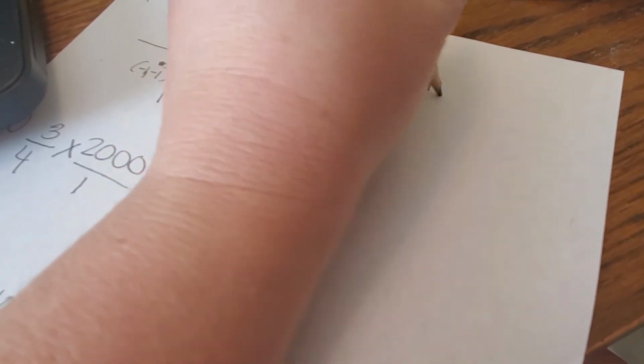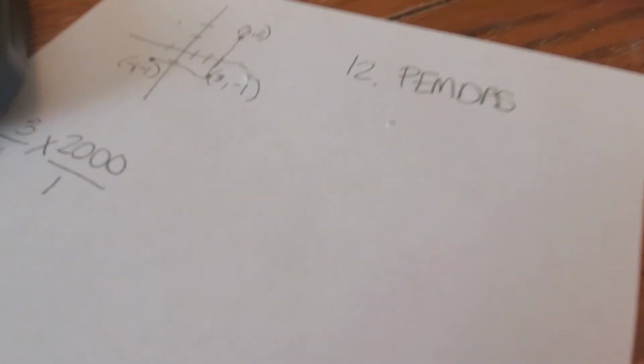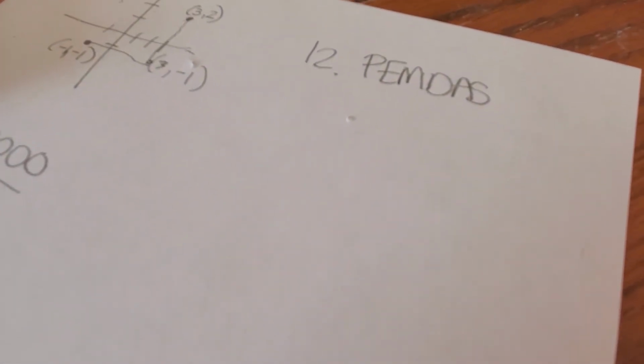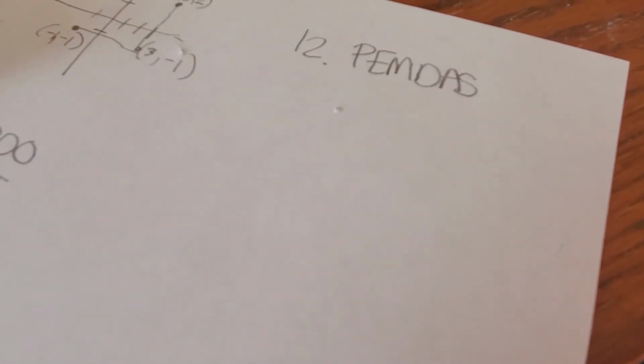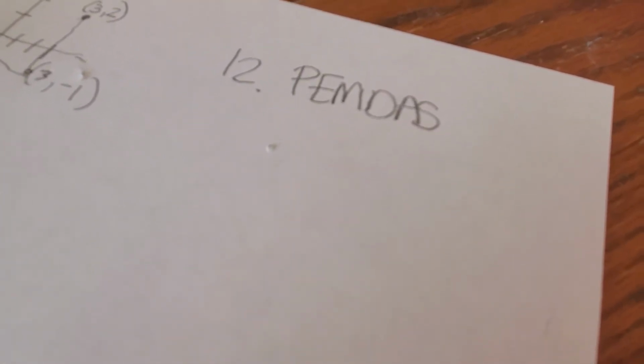Number 12, that is order of operations. Please excuse my dear Aunt Sally. Okay? You've got some multiplication in there. You save your addition for last. Hint, hint. Do the multiplication on both sides, then add those two together.